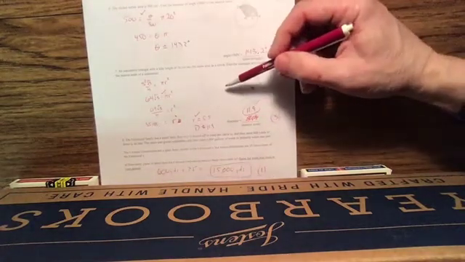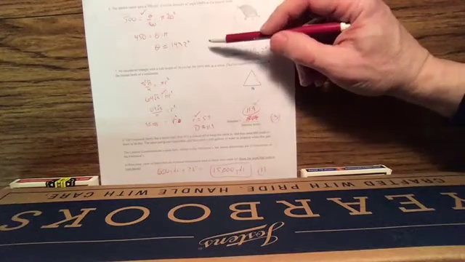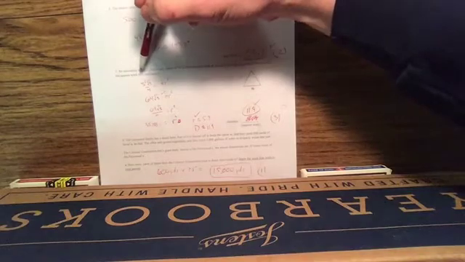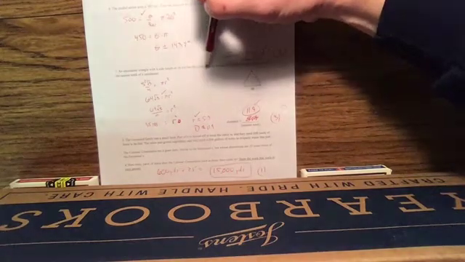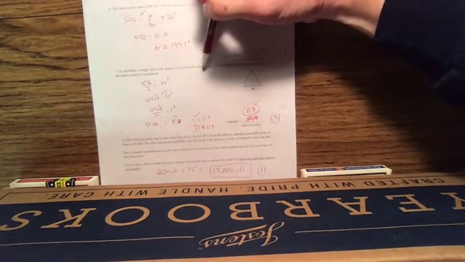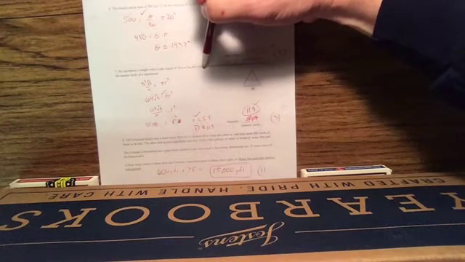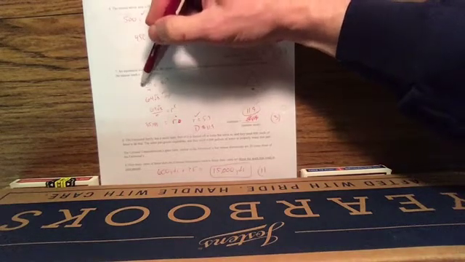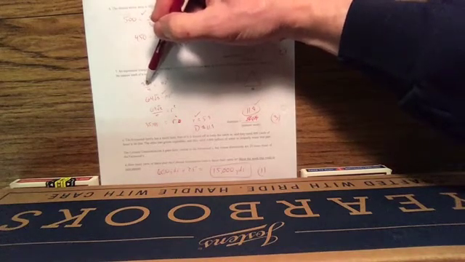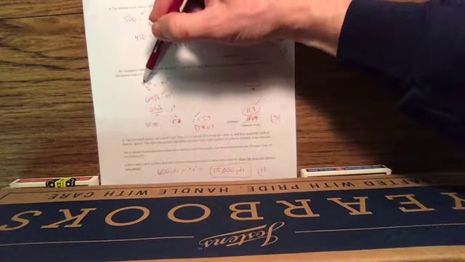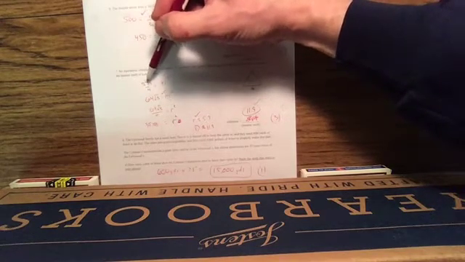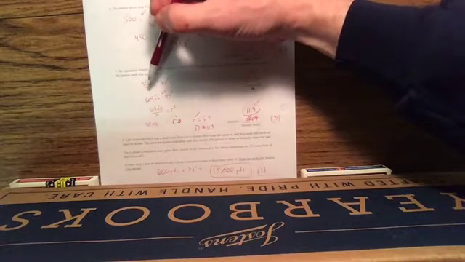Number 7. Kind of the same thing as number 6. You've got to start by writing down a formula, but this problem says an equilateral triangle has the same area as a circle. Same, equal to. So here's my equals. Well, not the formula, okay? Here's just one part of the formula. There's one side of the formula for the equilateral triangle area.